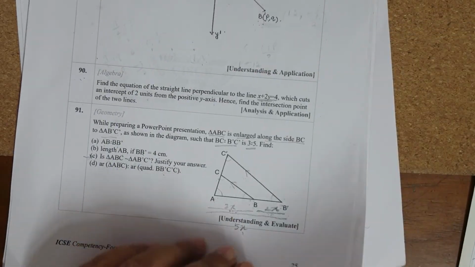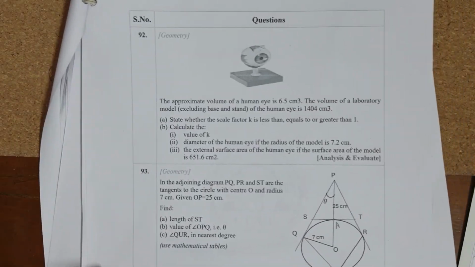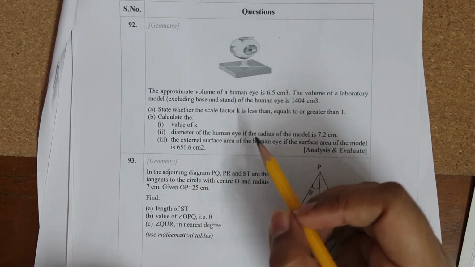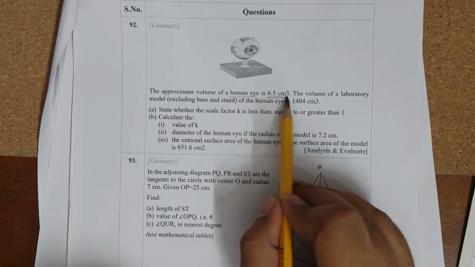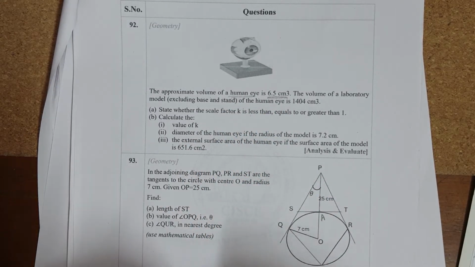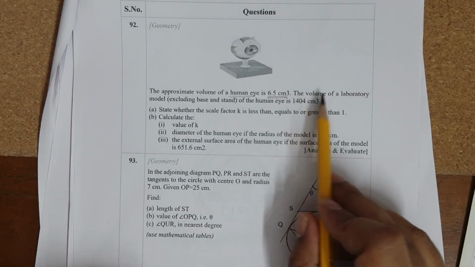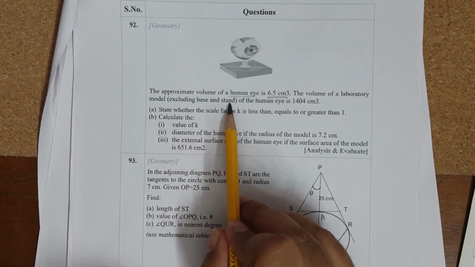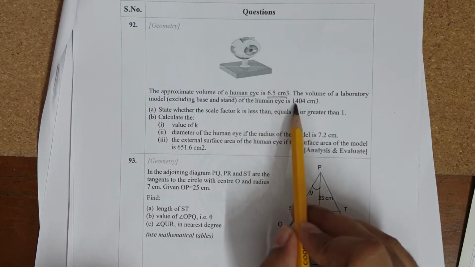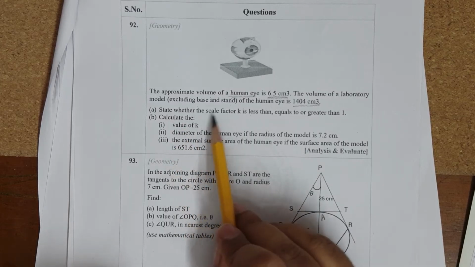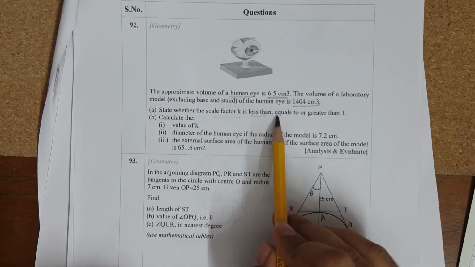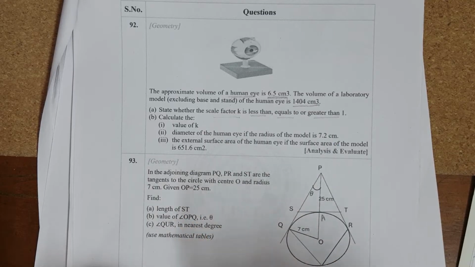Moving on to the next question. This is from Maps and Models. So they have given a model of the human eye and they're saying that the approximate volume of the actual human eye is about 6.5 cubic centimeter, and the volume of a lab model excluding the base and stand of the human eye is 1404 cubic centimeter. You have to state whether the scale factor k is less than, equal to, or greater than 1.